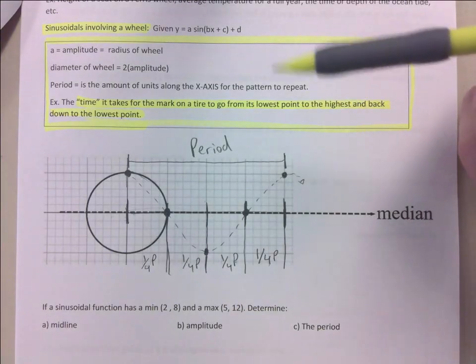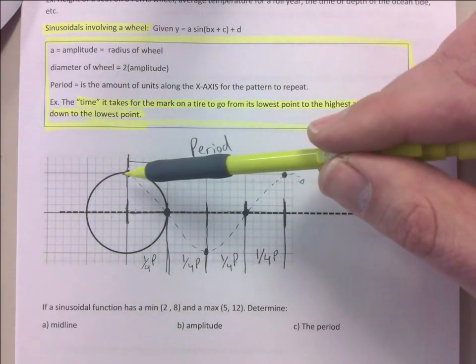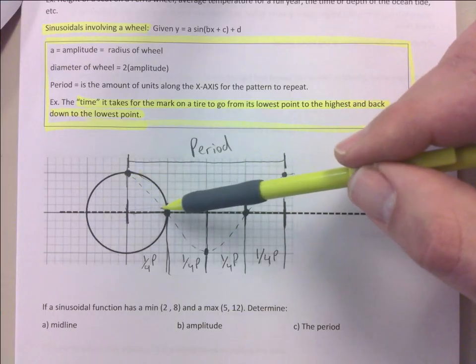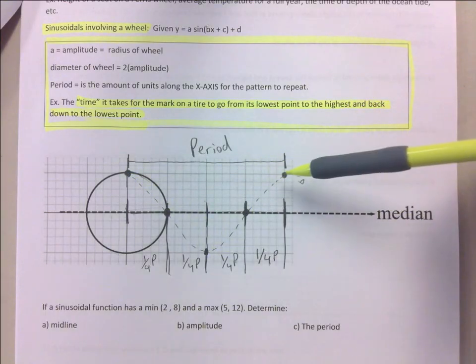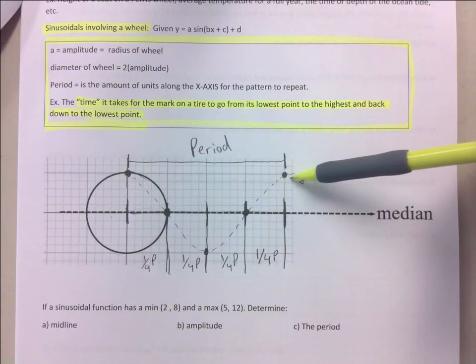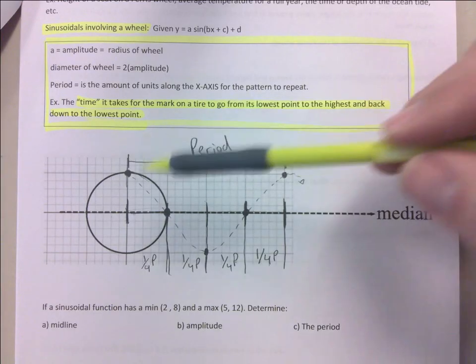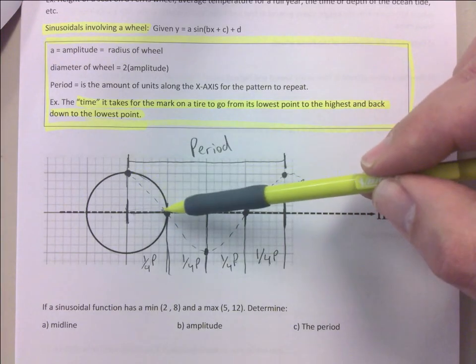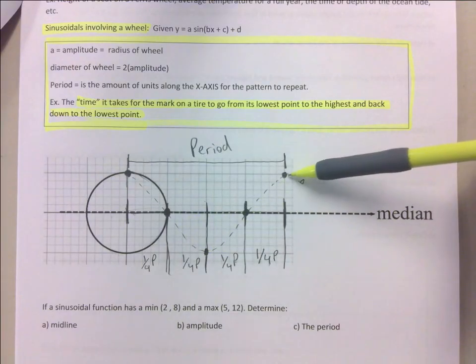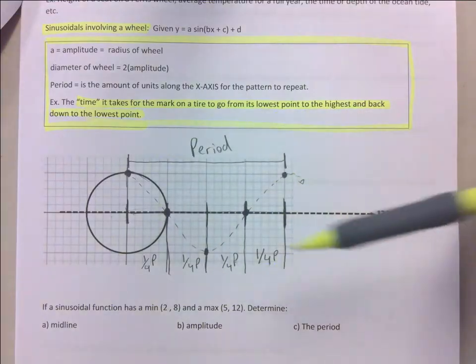You ready for this? Count the points from the very beginning. 1, 2, 3, 4, 5. How many points do you think a sinusoidal regression needs to make an equation? 5 points. So we're going to strategically focus on these ones here to come up with the 5 points we need to make the regression, okay?